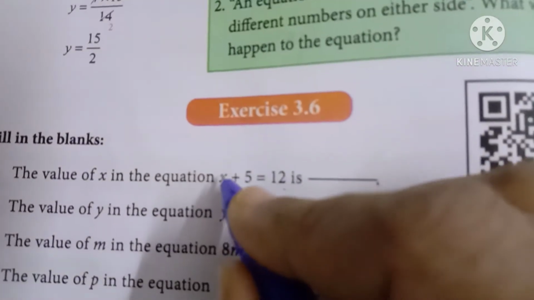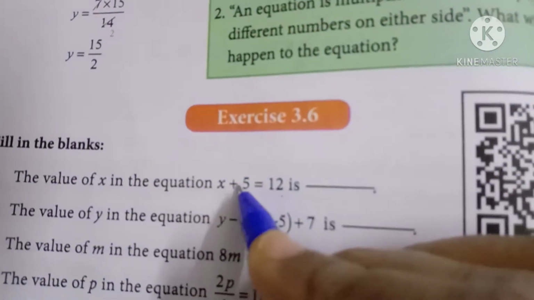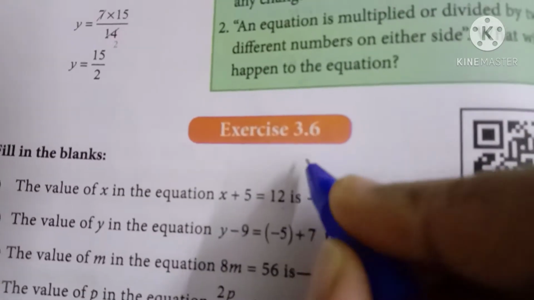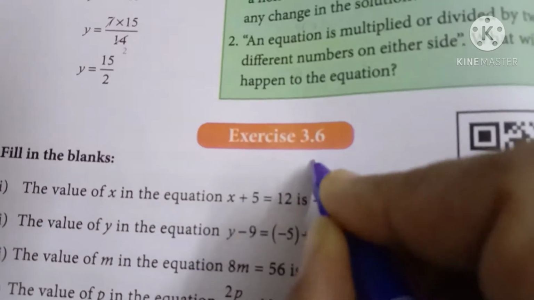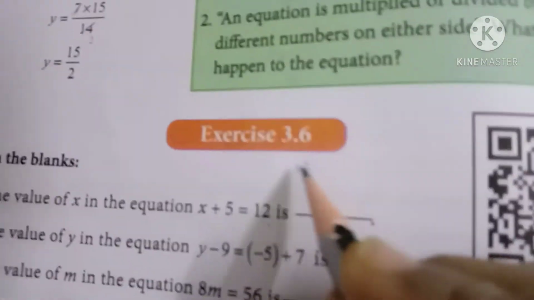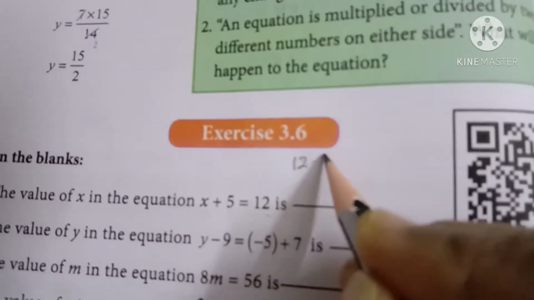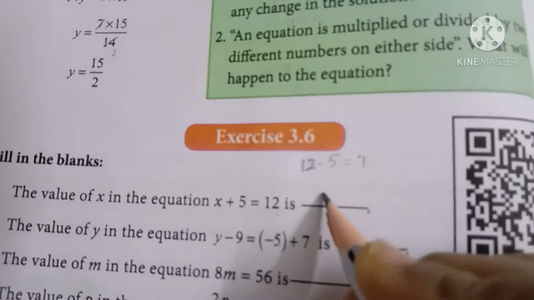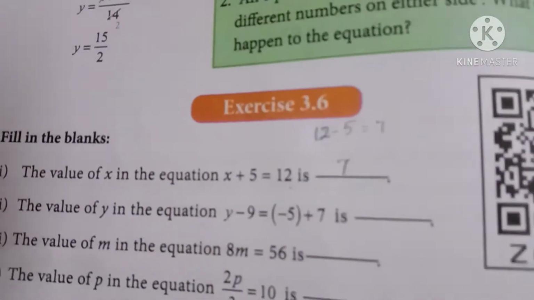Keep the x as it is and bring the plus 5 to your right hand side. Plus 5 becomes minus 5 on the right hand side. Therefore 12 minus 5 is equal to 7. Therefore the x value is 7.